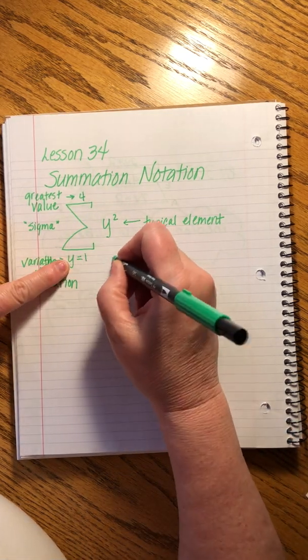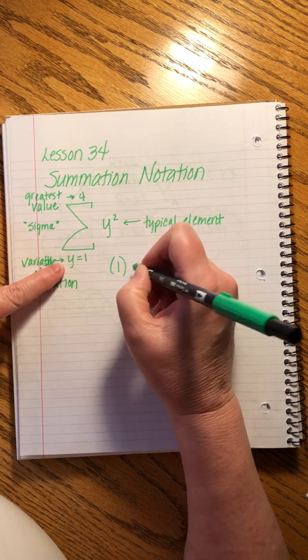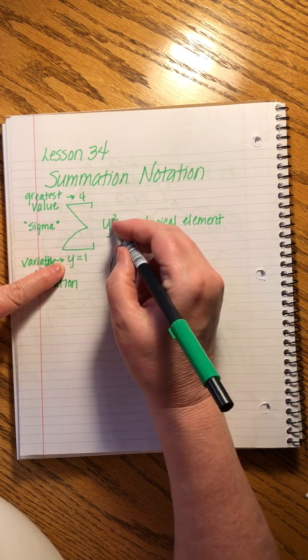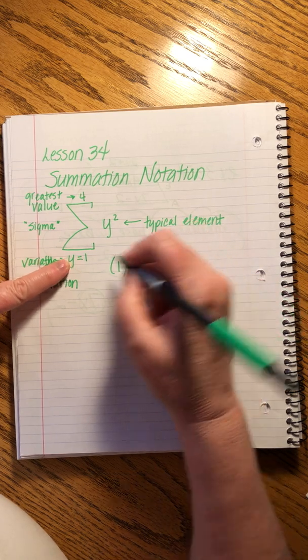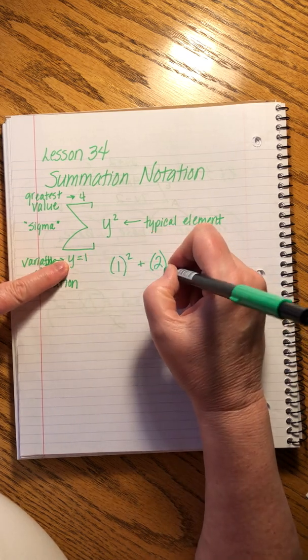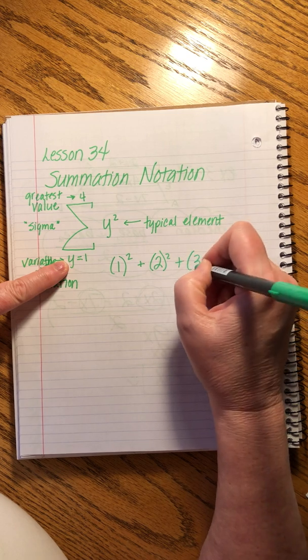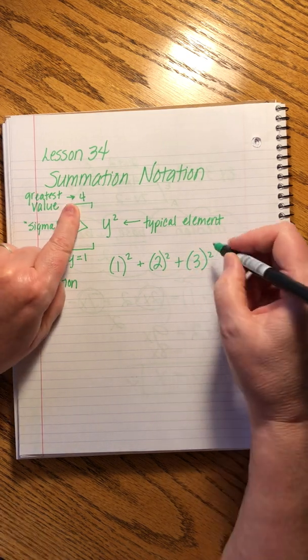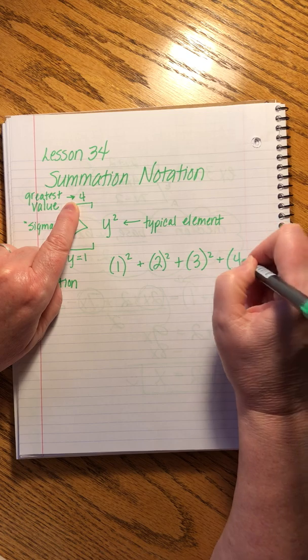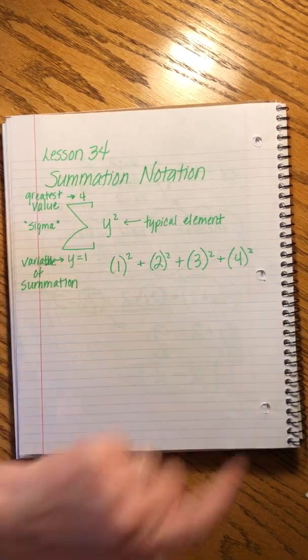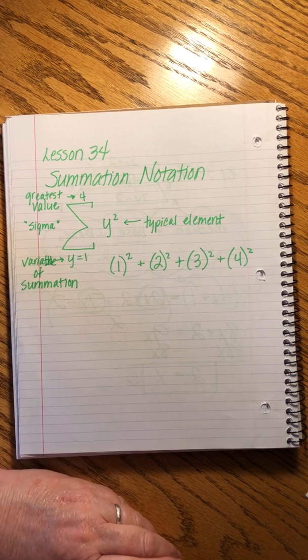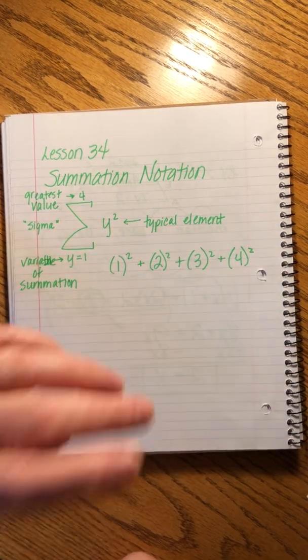We would take 1, that's our first variable of summation. We square it because that's what that tells us to do. And then we add it to the next number after this, 2 squared plus 3 squared, and we go all the way up to and including 4 squared. That means this.